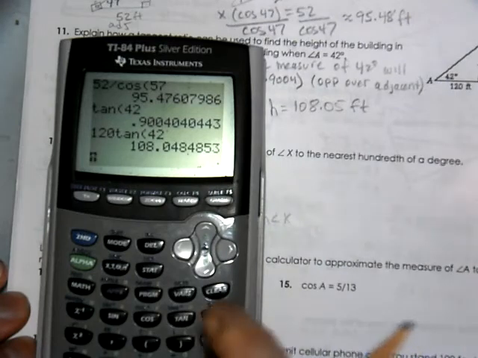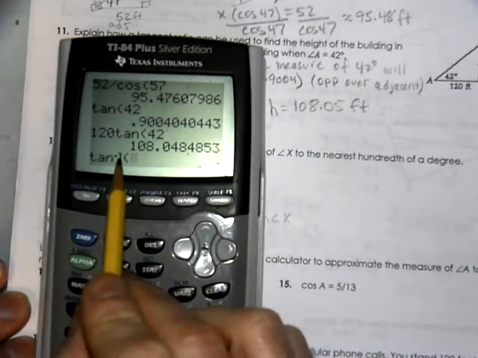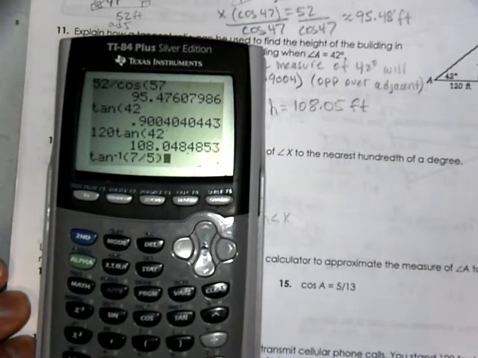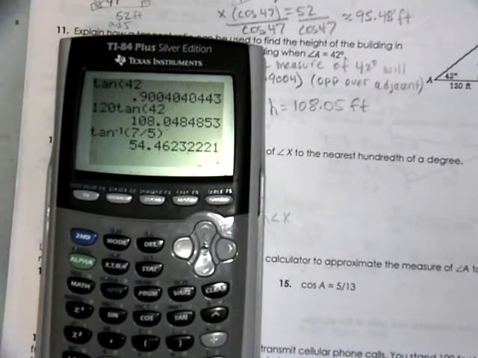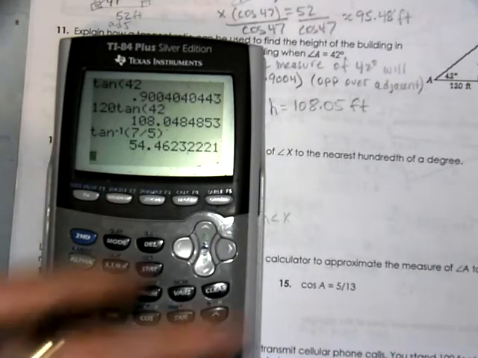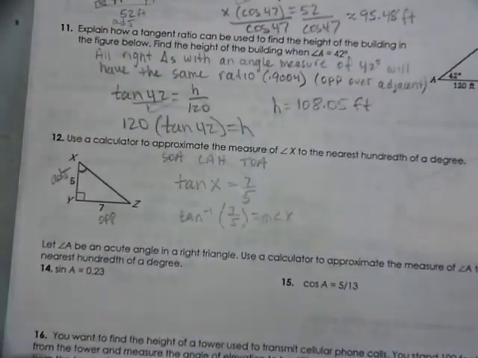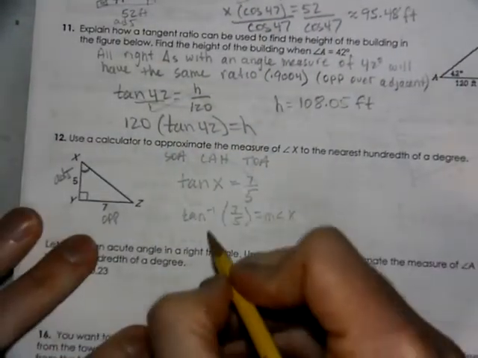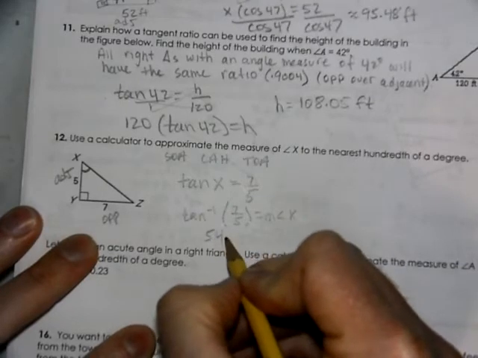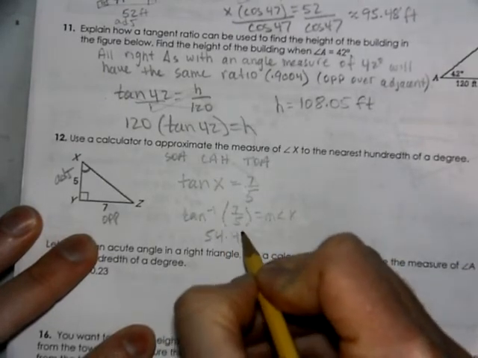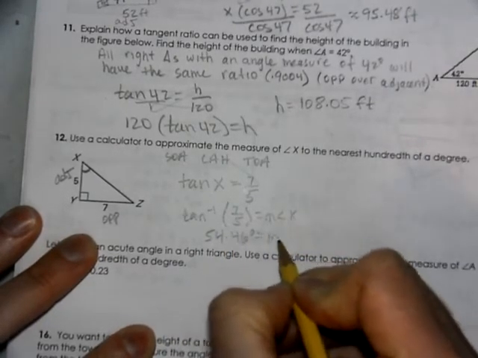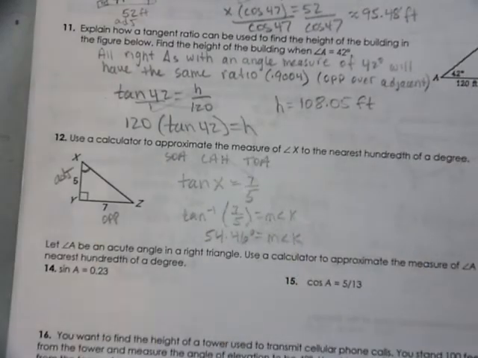So second tangent, that puts the -1, that's the inverse. Tangent inverse of 7 divided by 5 gives me a 54.46 degree angle. That would be the measurement of angle x.